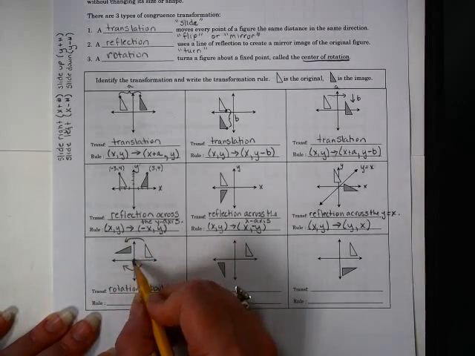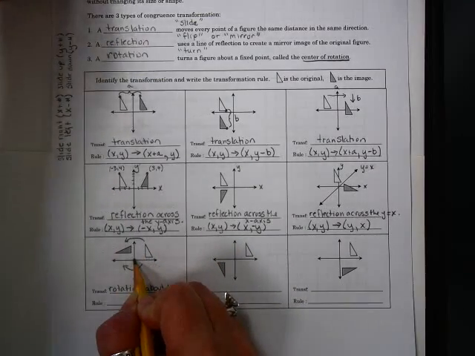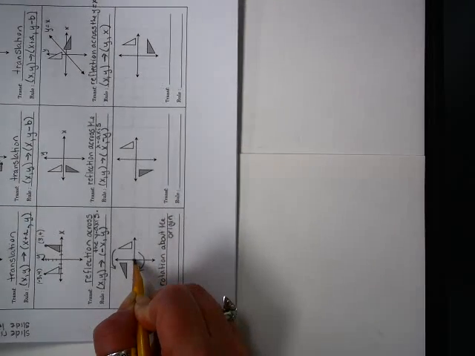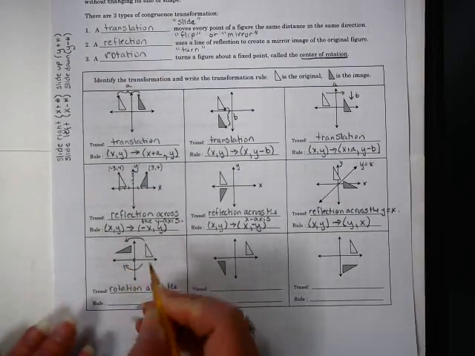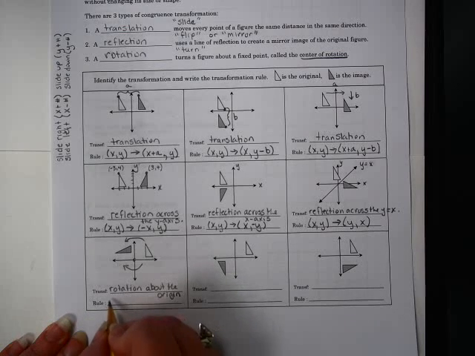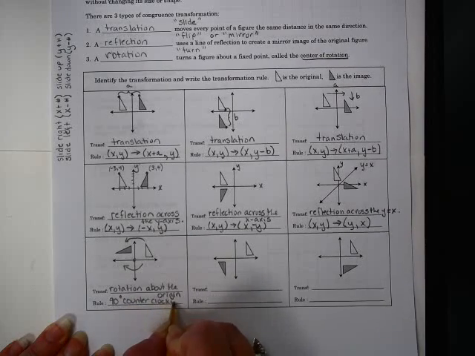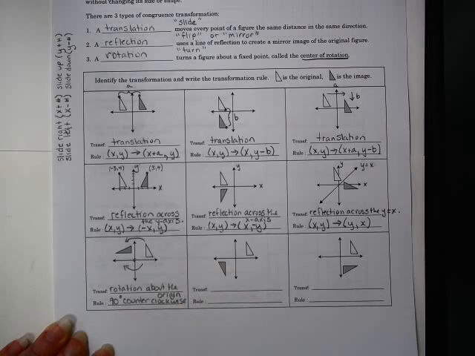Now, if we turn it to the left, that is counterclockwise. That is a 1/4 turn. So we call that a 90 degrees counterclockwise turn.